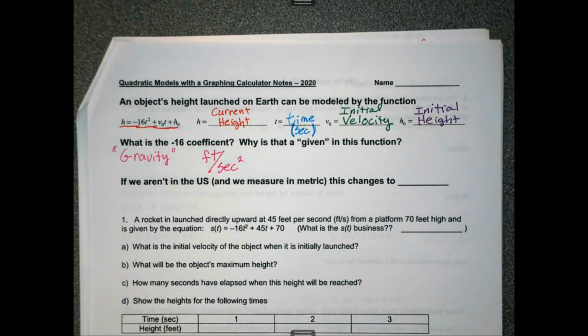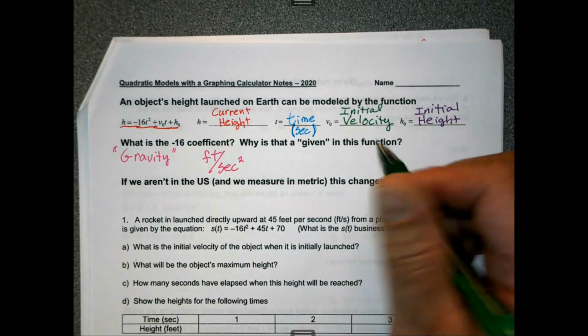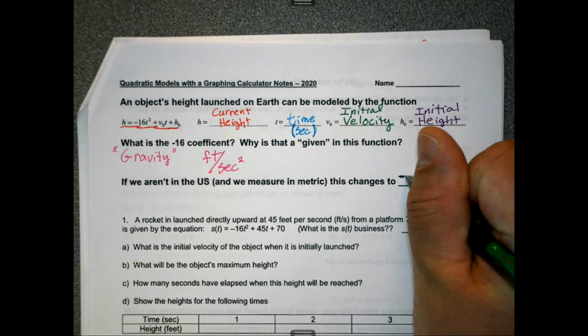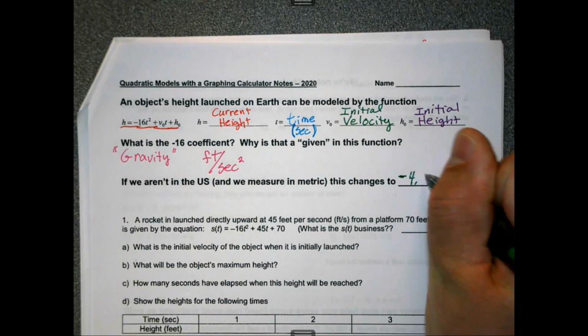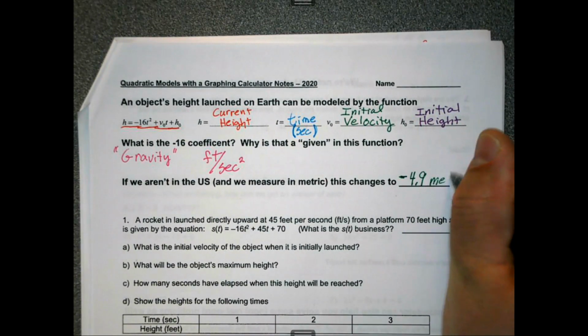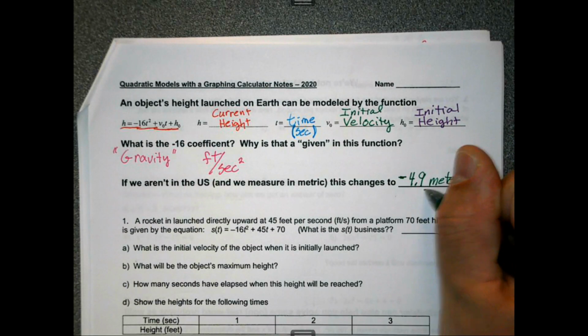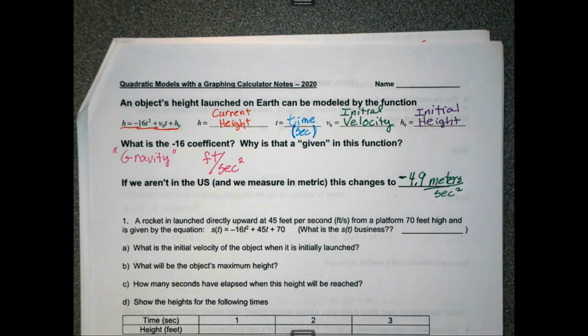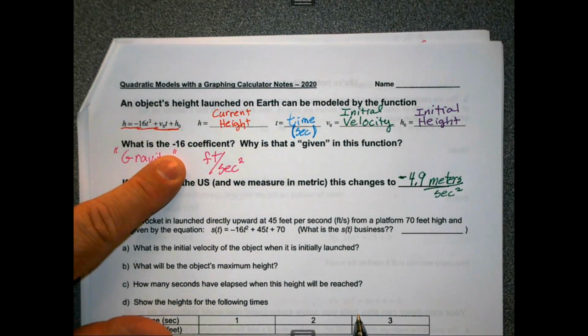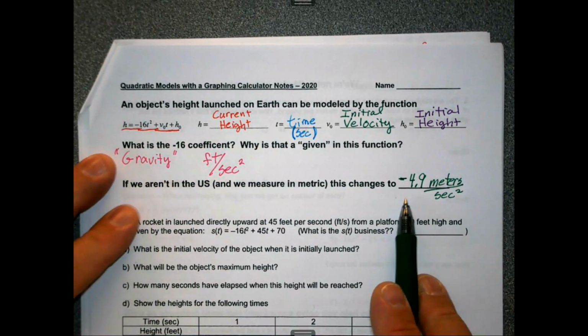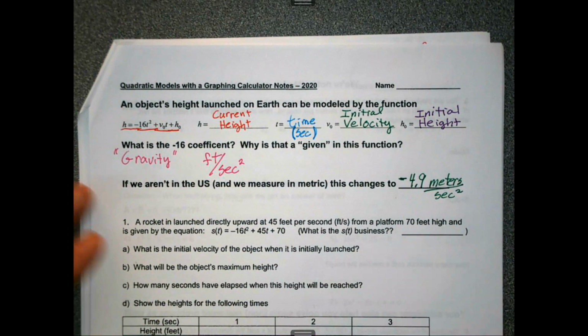It's actually measured in meters per second, and the constant coefficient is negative 4.9 meters per second squared. So depending on what you're talking about or where you're talking about, if you see 16, you know you're doing an American problem. And if you see negative 4.9, that means you're talking every place else but the US.